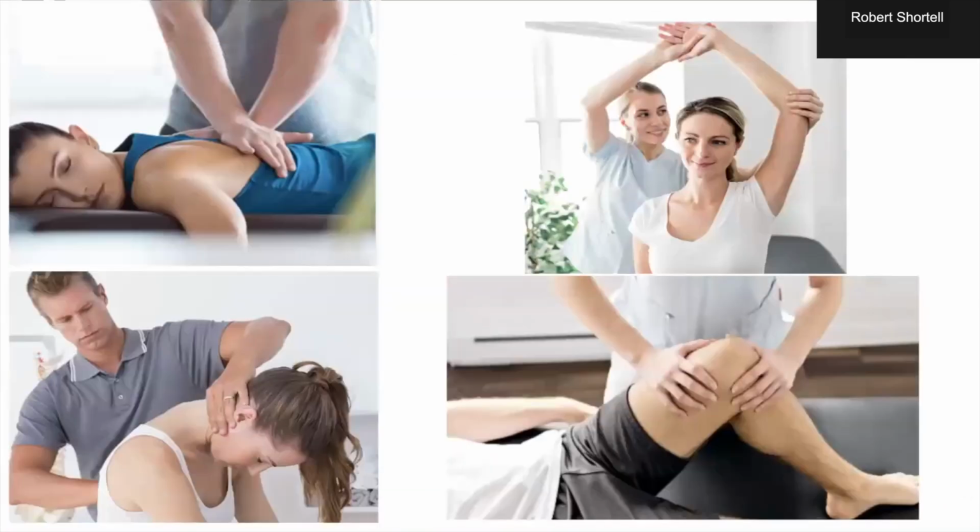So in summary, on the top left side, we can adjust the spine for people with postural problems, people with scoliosis. On the bottom left, we can help those people with their text neck, people who've gotten injured in car accidents. On the top right, we can help upper extremity problems. So we can help people with shoulder problems, elbow problems, wrist and hand problems. And then lastly, on the bottom right, we can help people with hip problems, knee problems, ankle and foot problems.